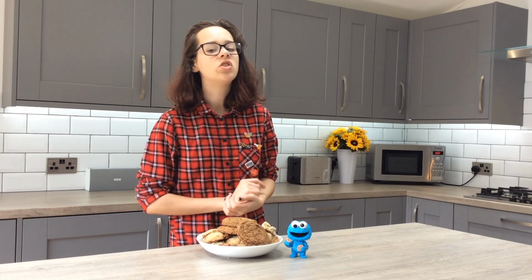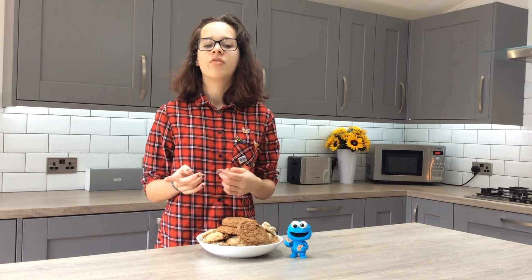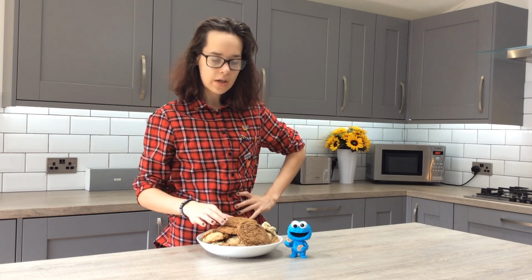For example, changing the sugar from caster sugar to soft brown sugar made a softer, chewier cookie. But on the other hand, forgetting the flour resulted in a dry and burnt cookie that wasn't very tasty. If you like a good, chewy cookie, maybe consider changing the sugar.